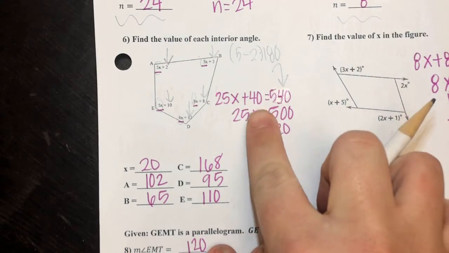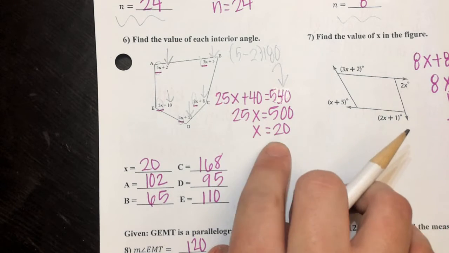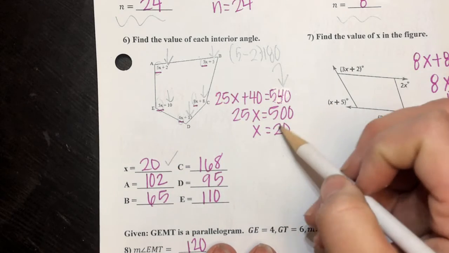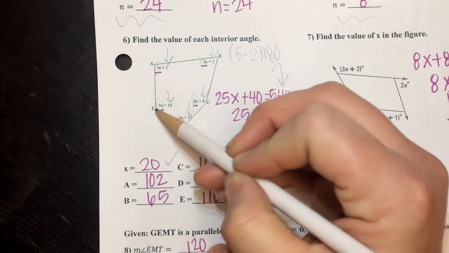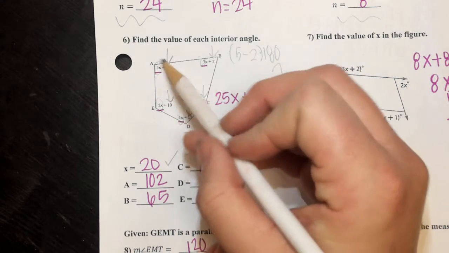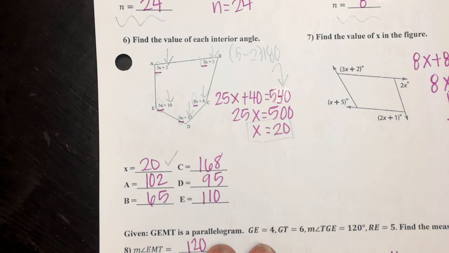I got 40. I subtracted 40, got 500, divided 500 by 25, and you get x equals 20. Then you plug in 20 and find angles A, B, C, D, and E. That's what your angle measures should be.